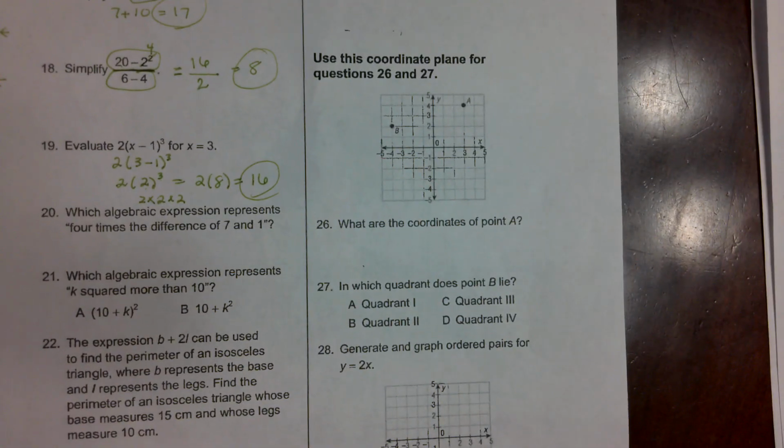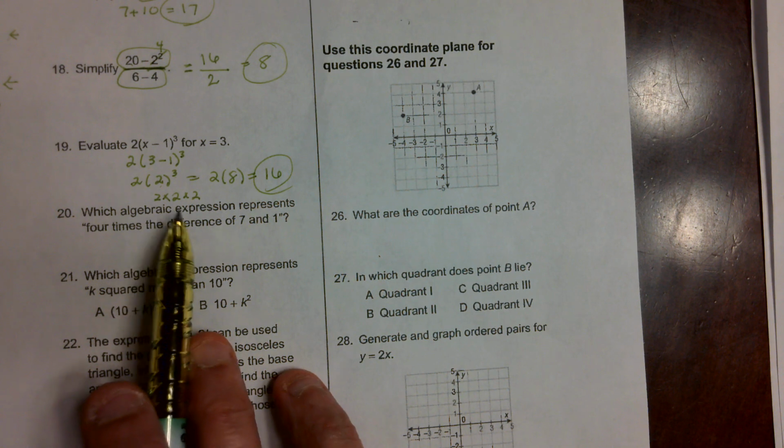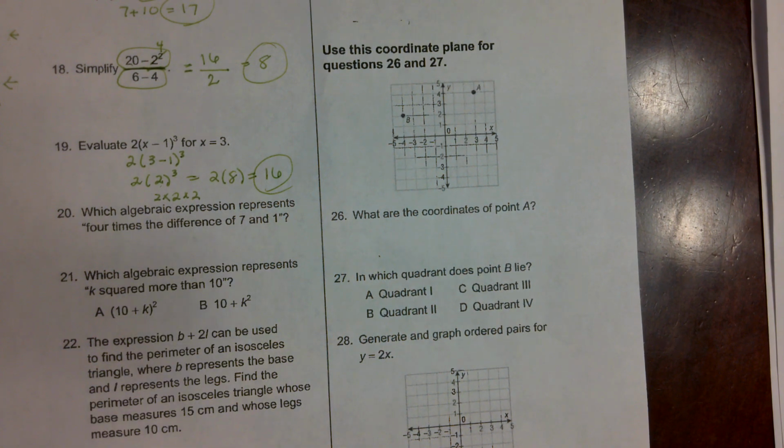That's good news. Okay, which algebraic expression represents 4 times the difference of, and then it tells you the two numbers, 7 and 1. So you're taking the English words and putting them into the math. And the symbols are important. It didn't say 4 times 7. Does it say 4 times 7? It doesn't say 4 times 7.